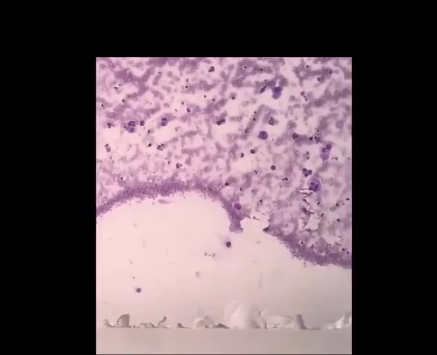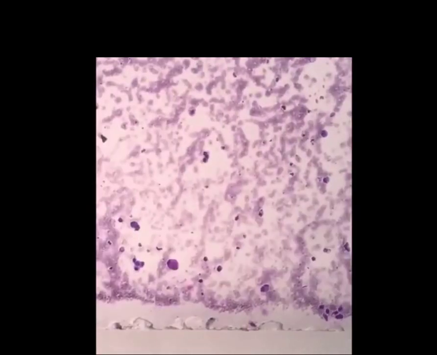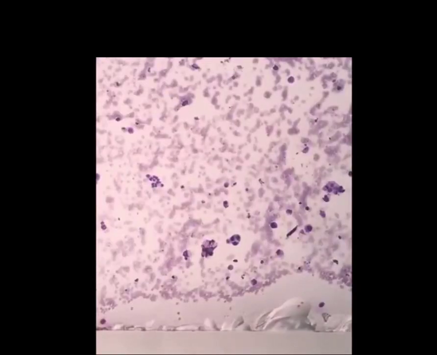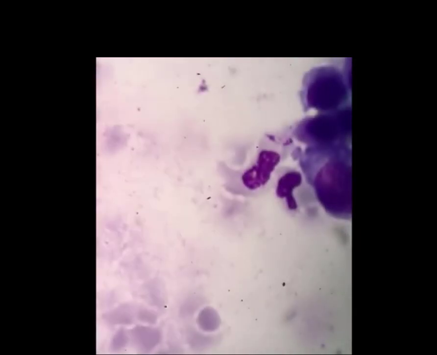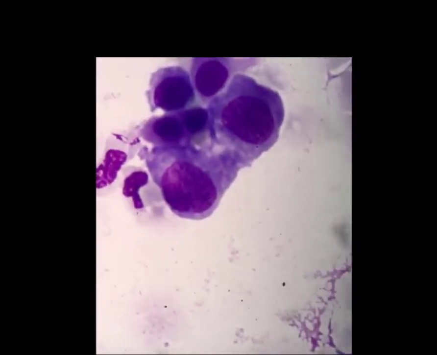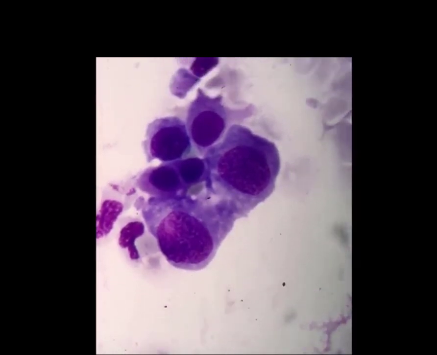So you can see the principle behind the process. I won't scan the entire slide with you now, but you can see the idea of what you're trying to achieve. Once you have an overview of the slide and you have identified regions of interest, you will examine the cells on a higher magnification. Here you can see polyhedral cells, which have a clearly defined cell border. This allows us to identify them as epithelial cells. Our first objective is complete.